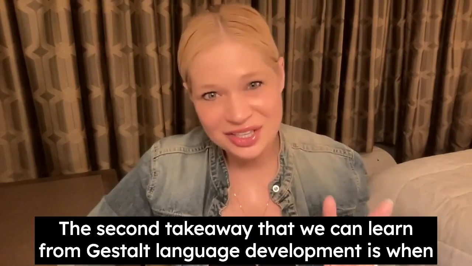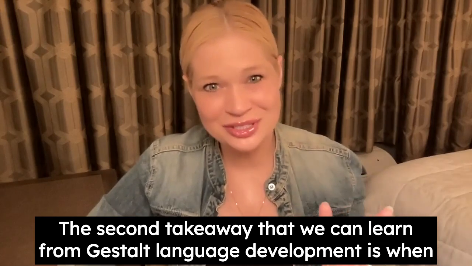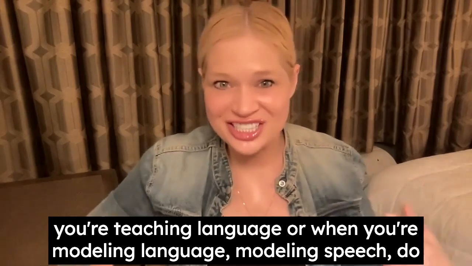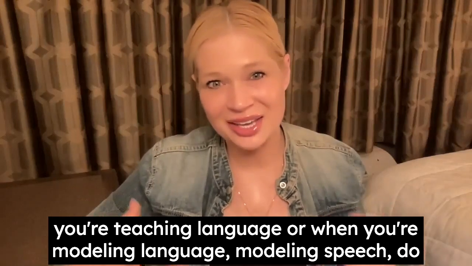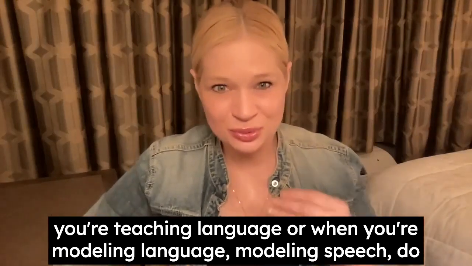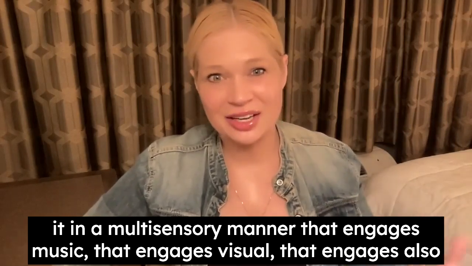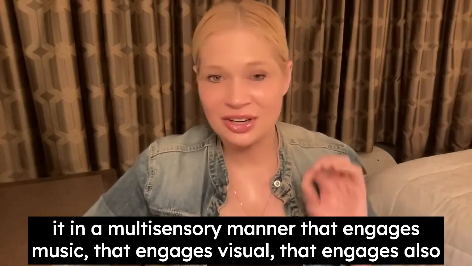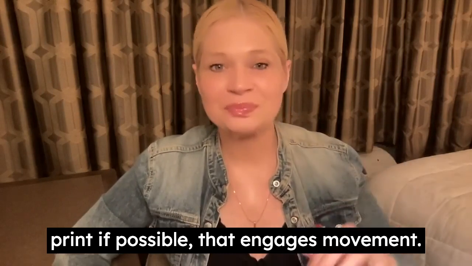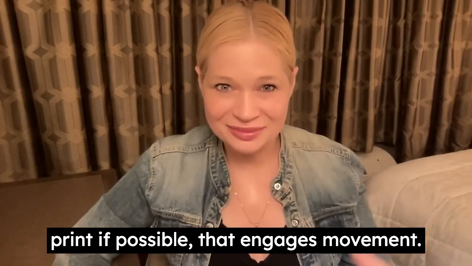Everything's going on. The second takeaway that we can learn from Gestalt language development is when you're teaching language, or when you're modeling language, or modeling speech, do it in a multi-sensory manner that engages music, that engages visual, that engages also print if possible, that engages movement.